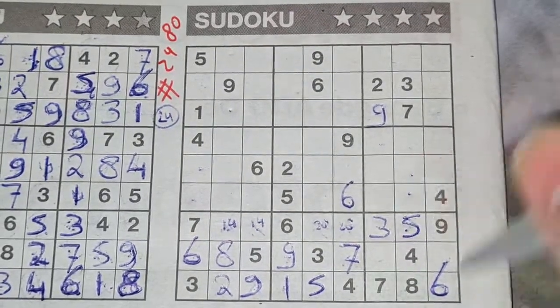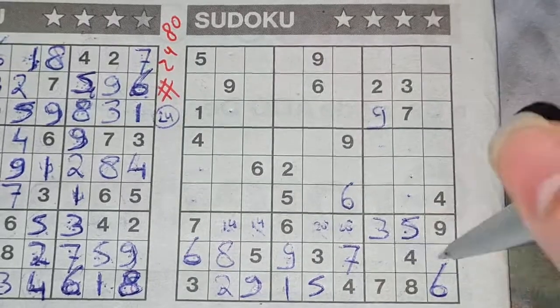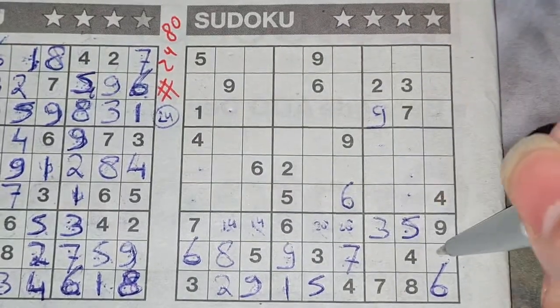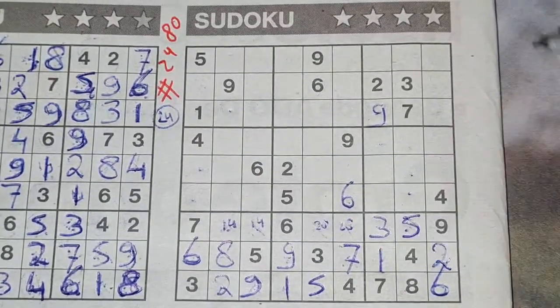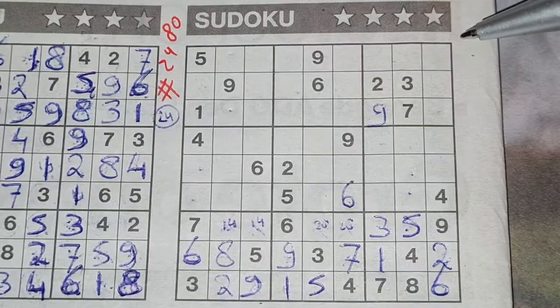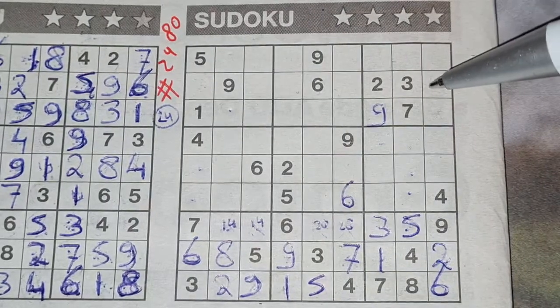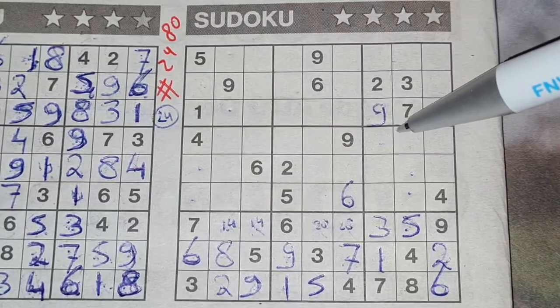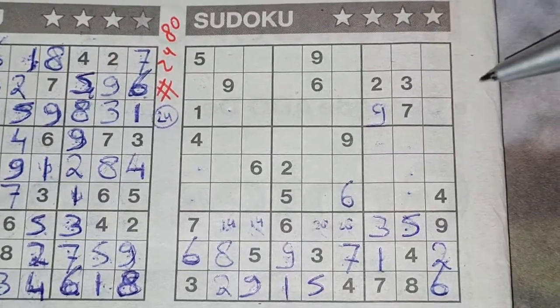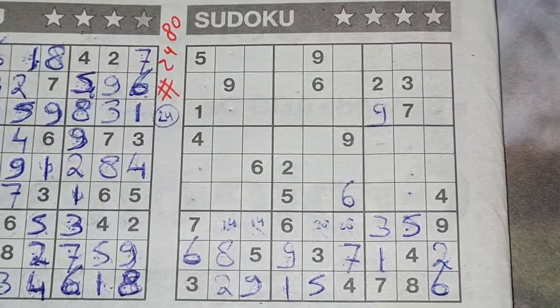2 boxes left in this big square for the numbers 1 and 2. We see there 2, no 2 there. 2 should be here, and the 1 goes there. Alright. And now, let me scan the puzzle.